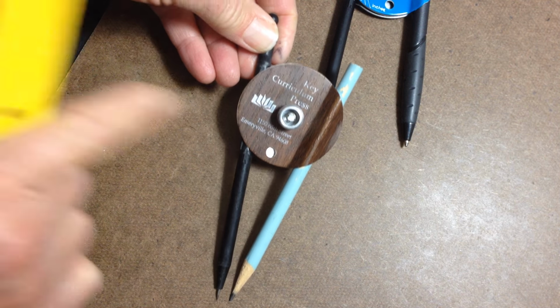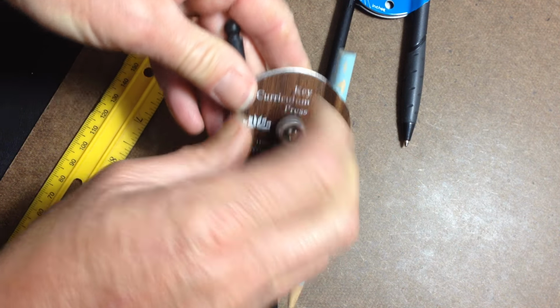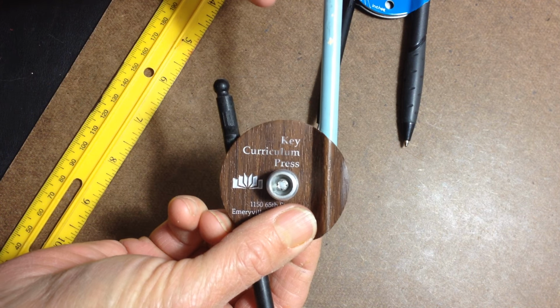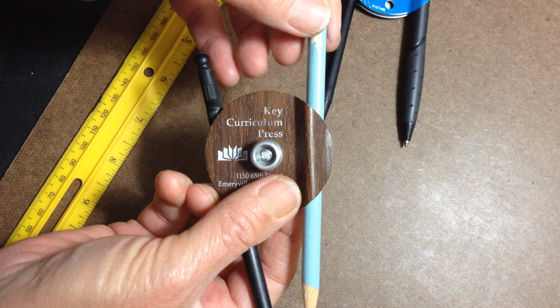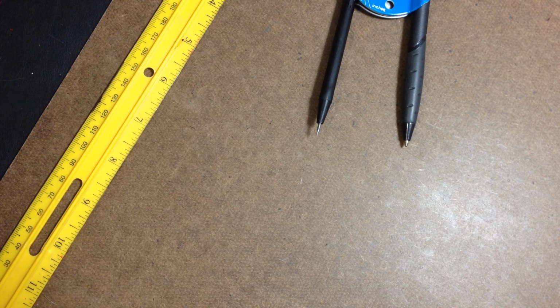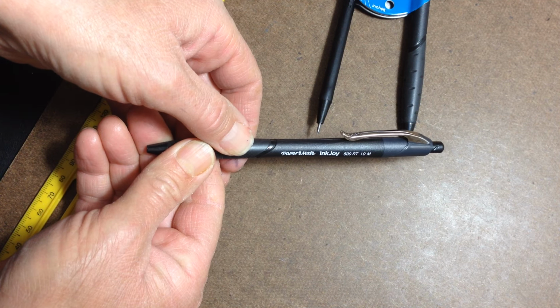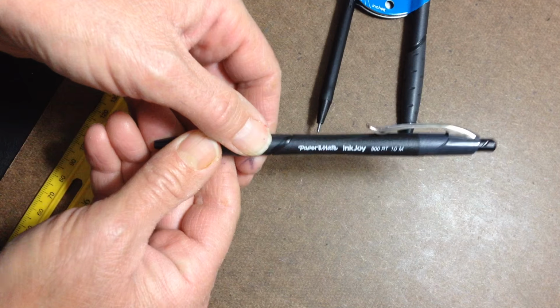It comes with just a real basic pencil in it, but one of the things I like about it is that you can remove that real basic pencil and stick in any number of writing tools, including my very nice, this is the InkJoy pen from Papermate.